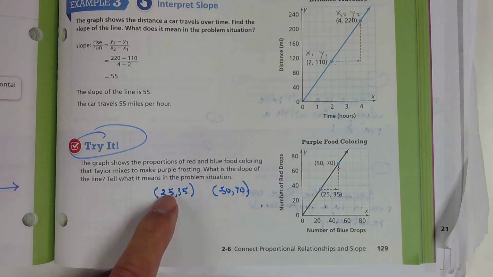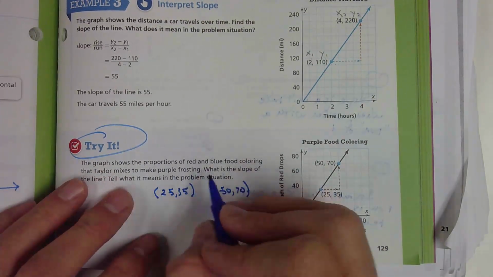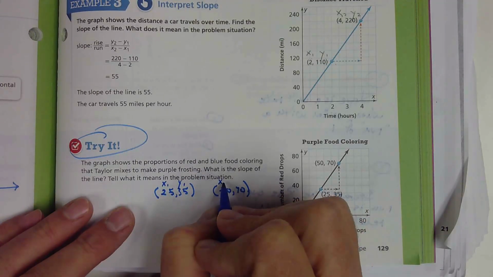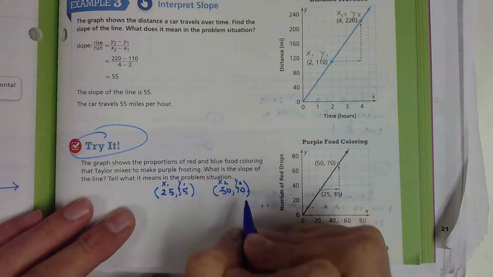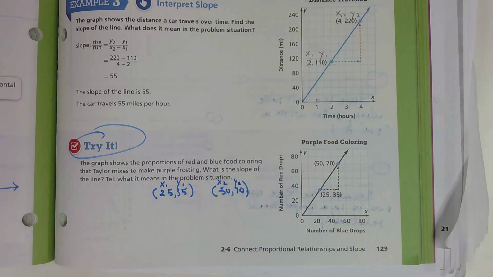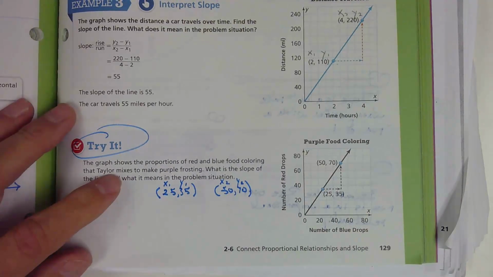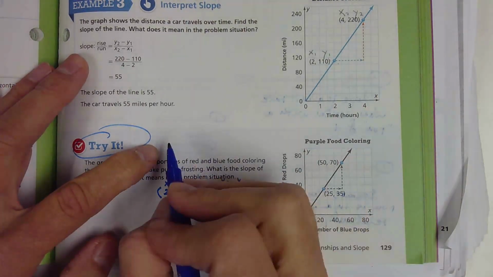And I'll label the 25 and the 35. I'll call that x1 and y1. And this can be x2 and y2. All right. Ms. Herrera, what's the formula to calculate slope?